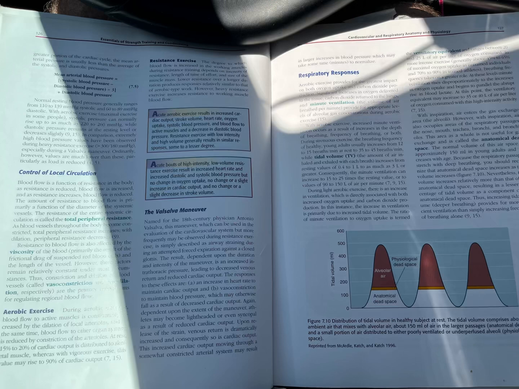Mean arterial blood pressure equals systolic blood pressure minus diastolic blood pressure, divided by 3, plus diastolic blood pressure. Normal resting blood pressure, figure 7.5, generally ranges from 110 to 139 millimeters of mercury systolic and 60 to 89 millimeters of mercury diastolic.